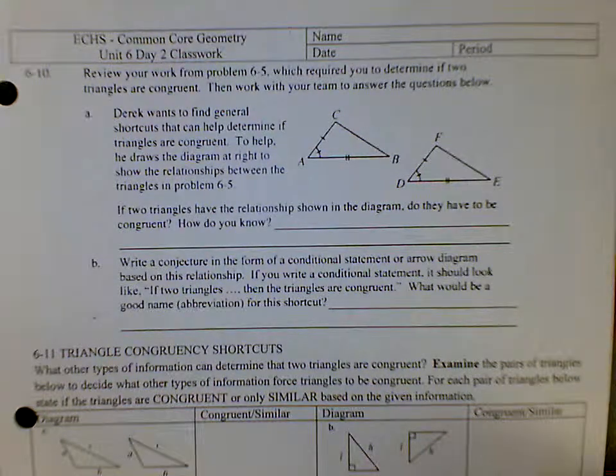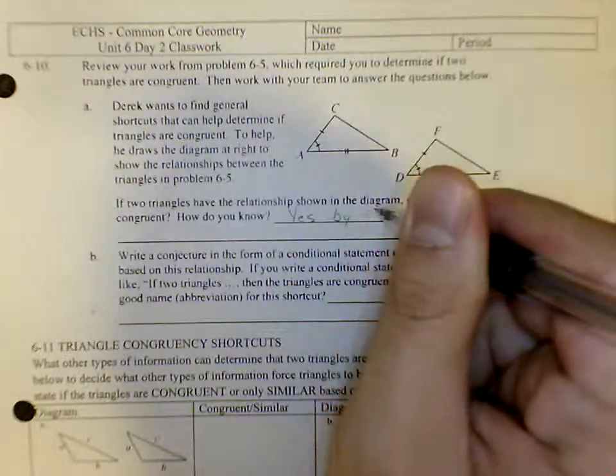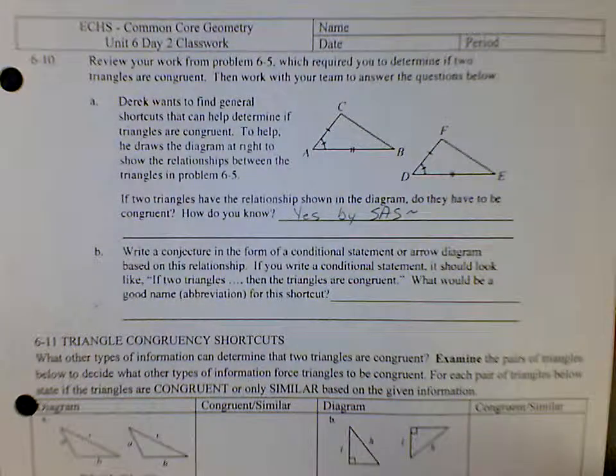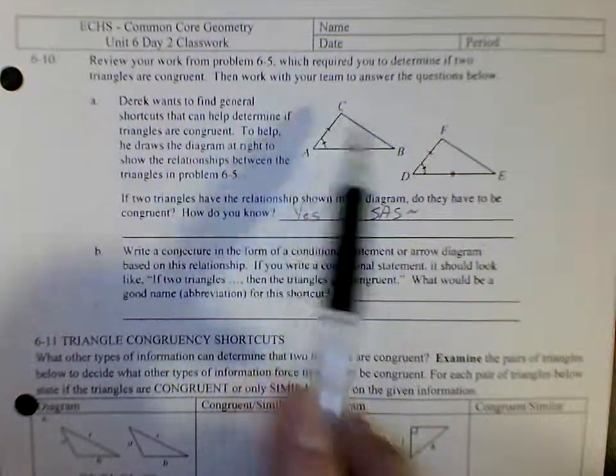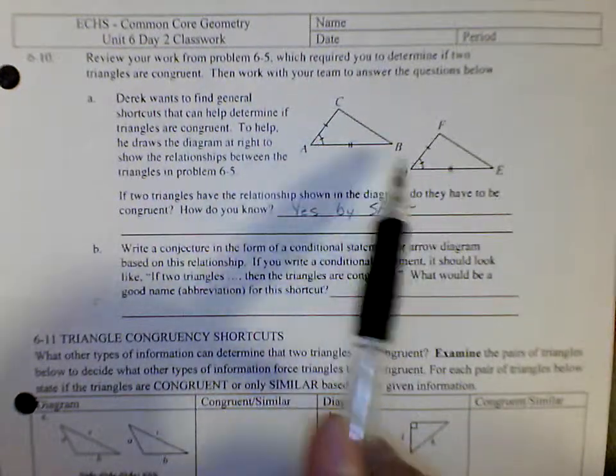How do you know? So remember, the first thing is we have to prove that the triangles are similar, and then we have to prove that at least one of the sides is congruent. So first question, are these triangles similar? Yes, they are, by side, angle, side similarity. We've got this side here, we've got this side here, and we've got the angle in between them.